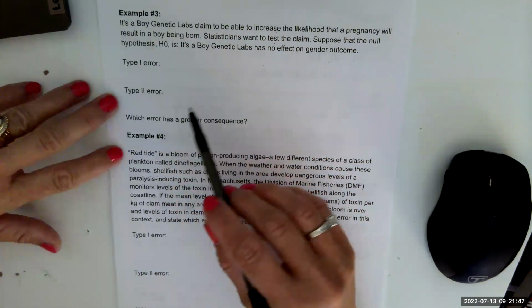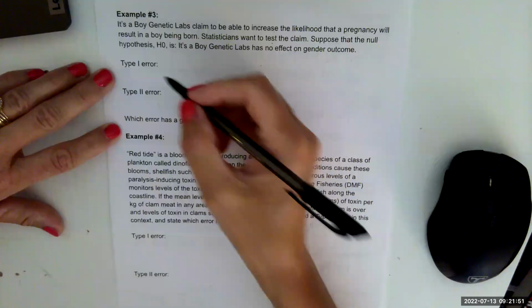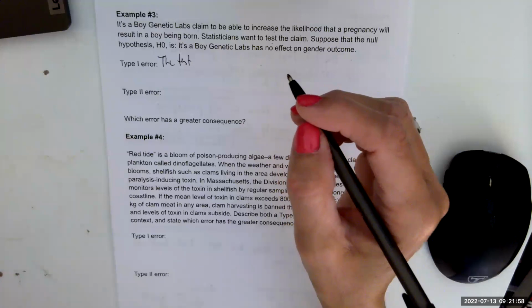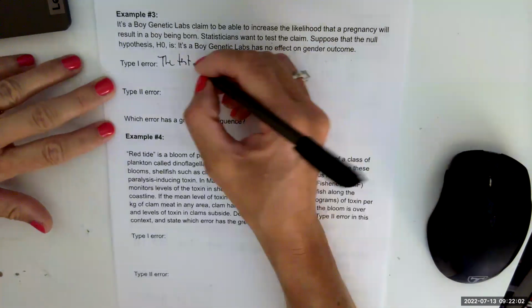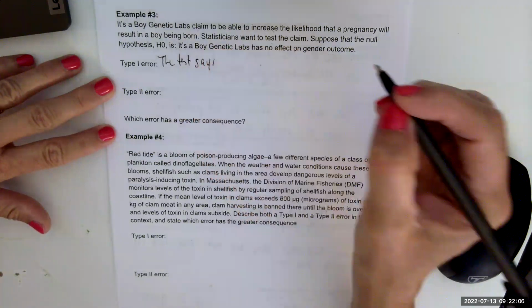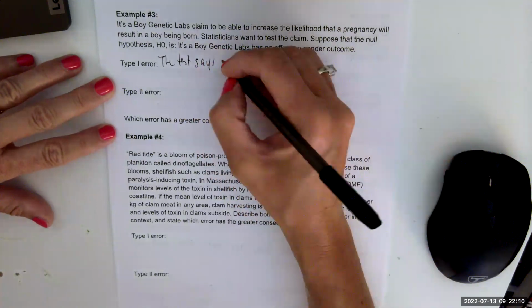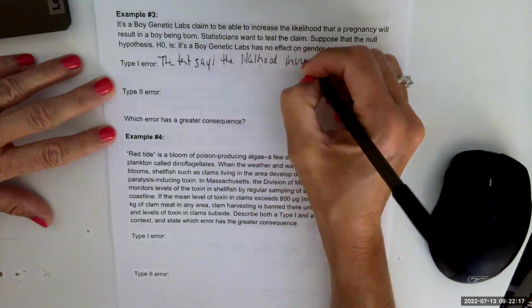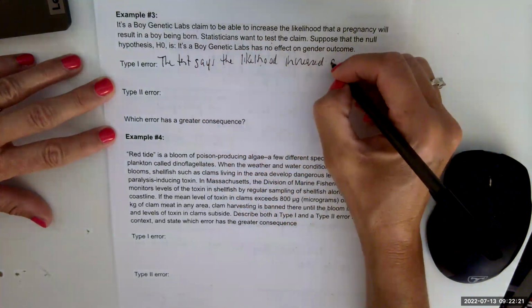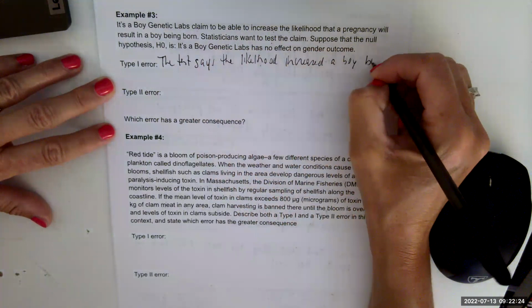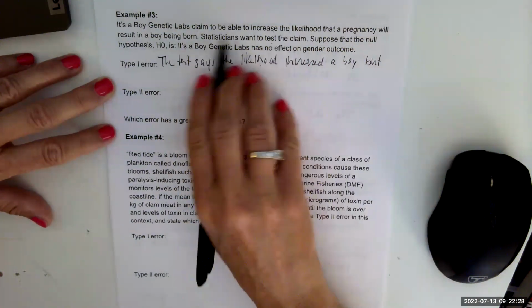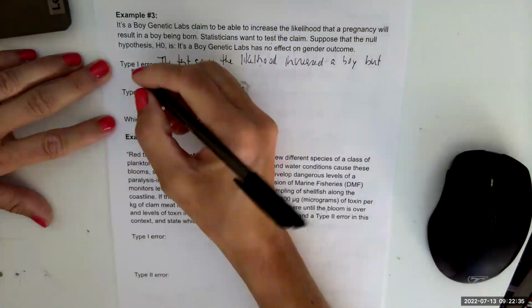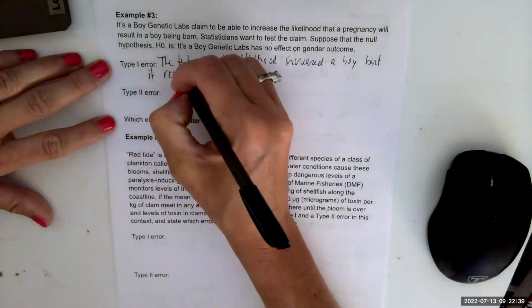Type 1 error is the test says the likelihood increased a boy, but it really did not.